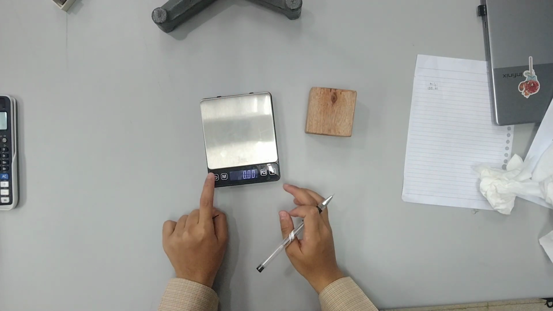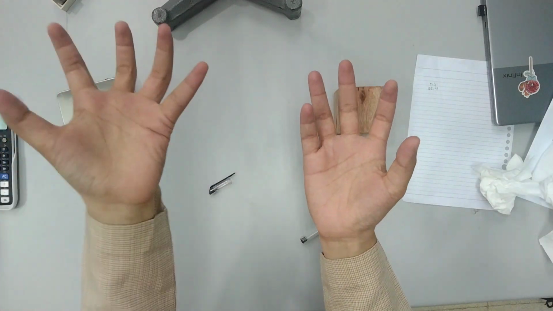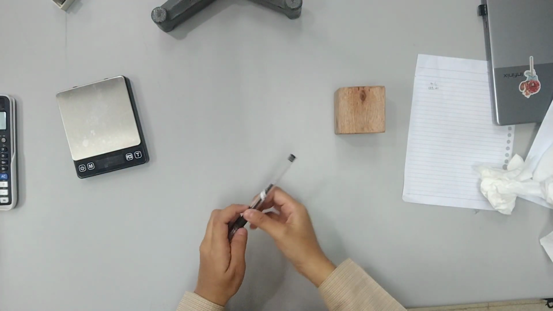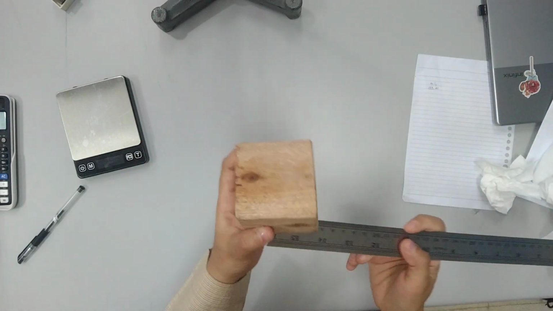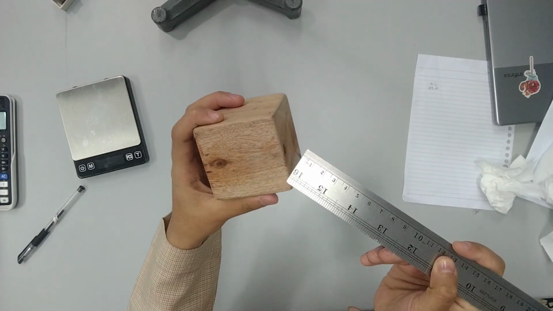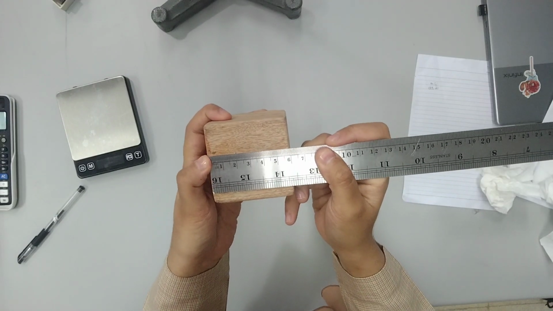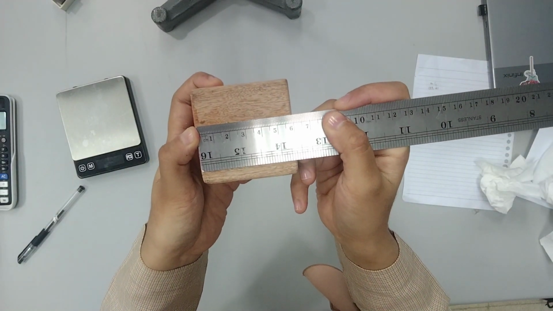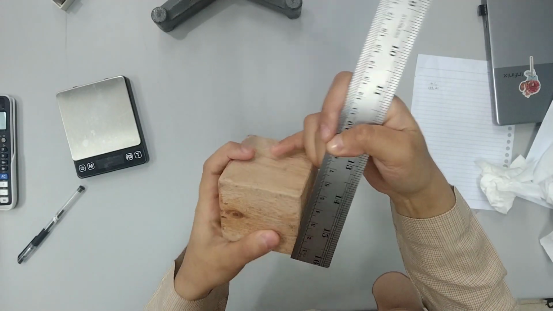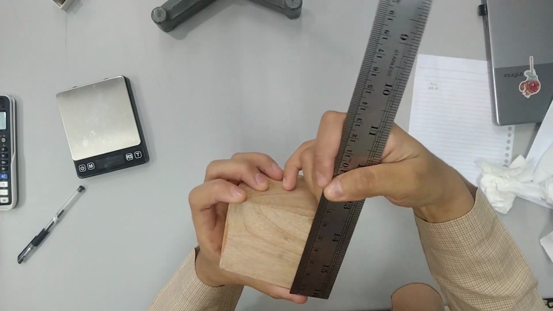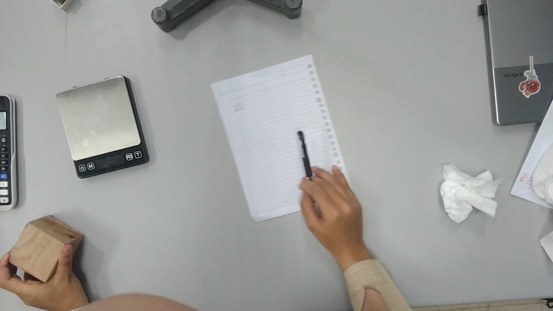And then what else you have to find after mass? Remember, mass and something, mass and volume. Yeah, so since it's a regular object, the volume can be calculated using an equation, right? The equation for a cube is the width, length, and the height. So you have to measure each one by one. The width shown is 5.8, and then the length is 5.8, and the height is also 5.8. So please record this also on your report.